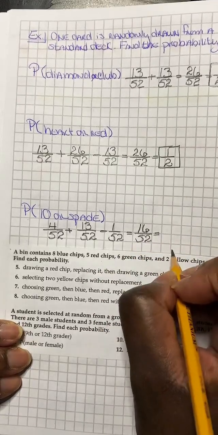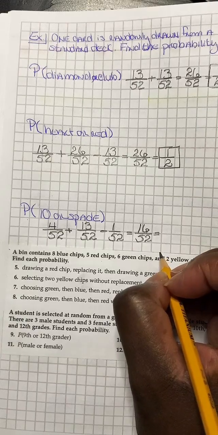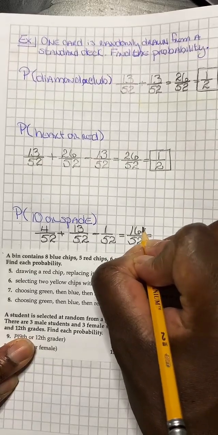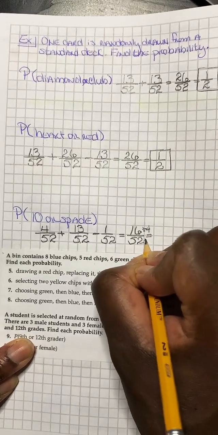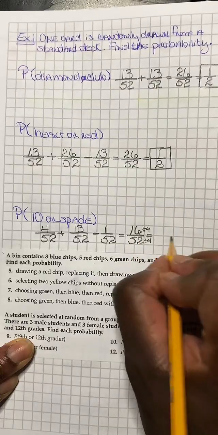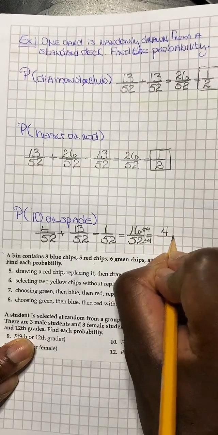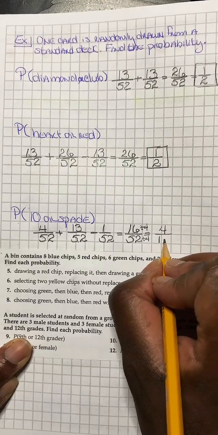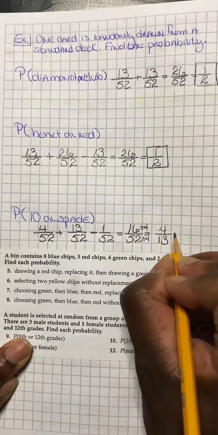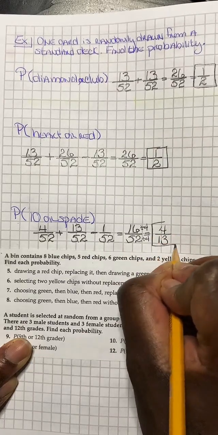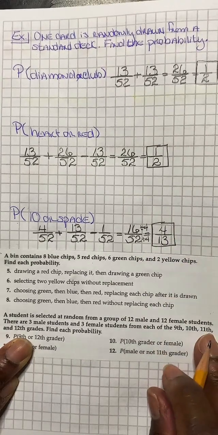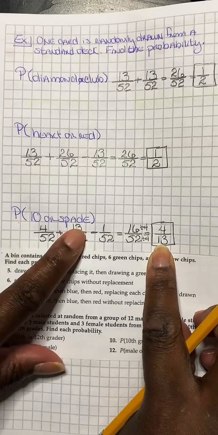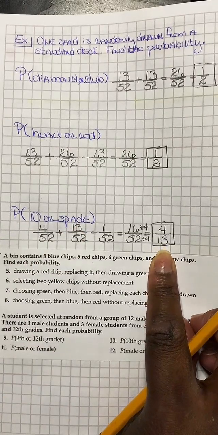And this can be reduced by 4? 16 divided by 4 gives me 4, and 52 divided by 4 gives me 13. Okay, so that's the probability of us getting a 10 or a spade from a standard deck.